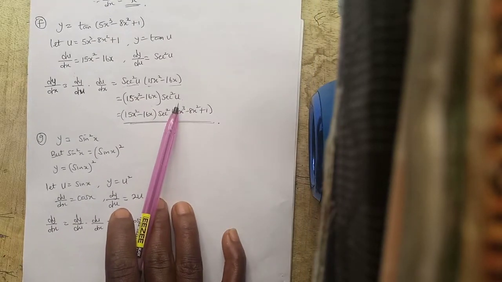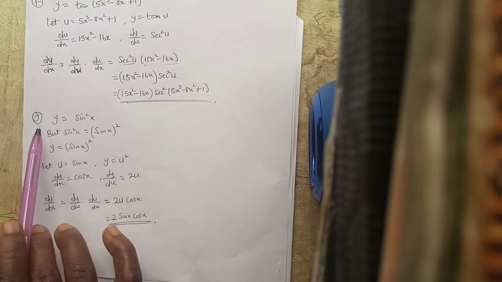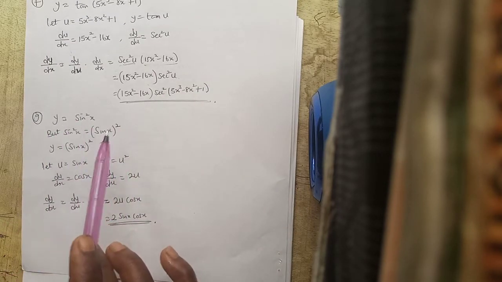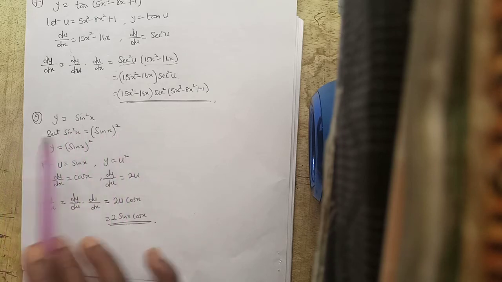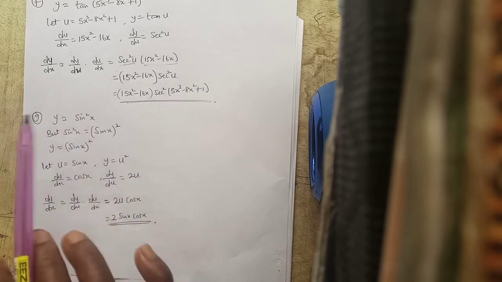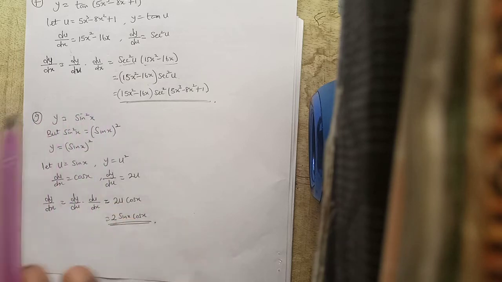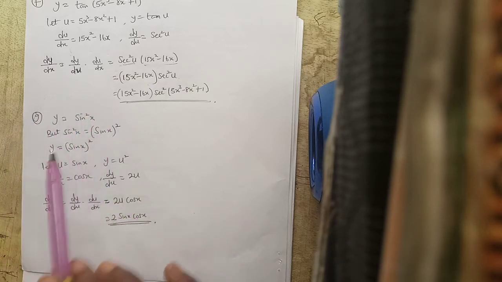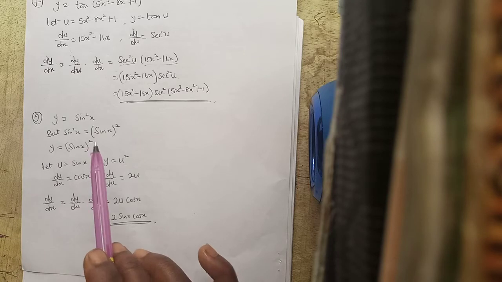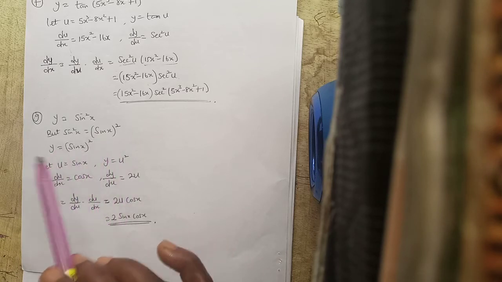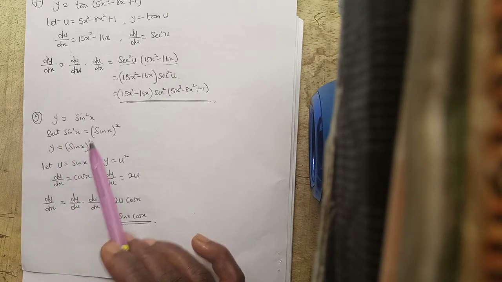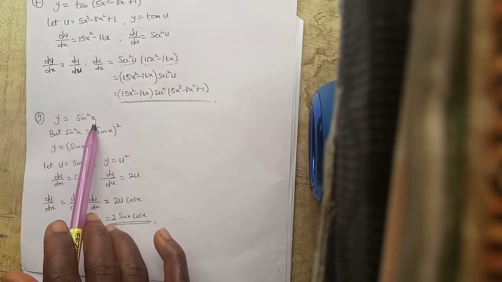So lastly, we are going to look at y equals sine squared x. The table for differentiation did not tell us about differentiating sine squared x. It only told us about differentiating sine x. Like, the table did not tell us about differentiating sine squared x with respect to x. The table told us about differentiating sine x only with respect to x, but this is sine squared x.